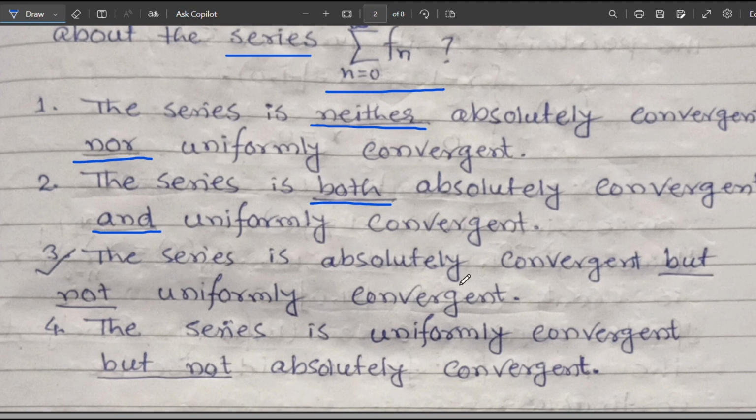Option 3 says the series is absolutely convergent but not uniformly convergent. Option 4 says the series is uniformly convergent but not absolutely convergent.